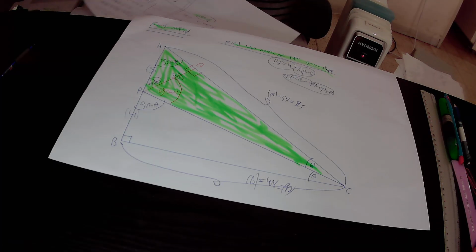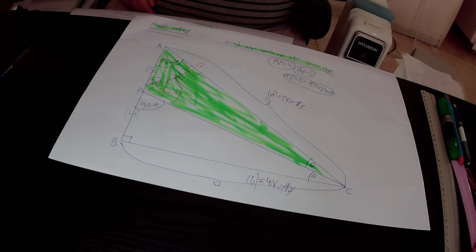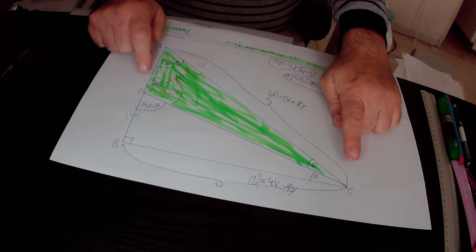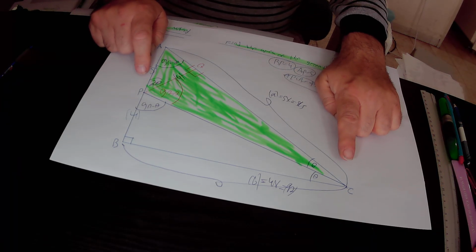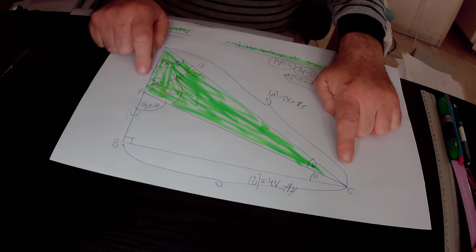So why can those two right triangles go into each other? First of all, those two angles are both equal to 90 degrees minus theta, and therefore they are equal to each other. In addition, side PC is the common side that belongs to both angles, so we can write down that PC equals itself. It's the common side that belongs to both angles.